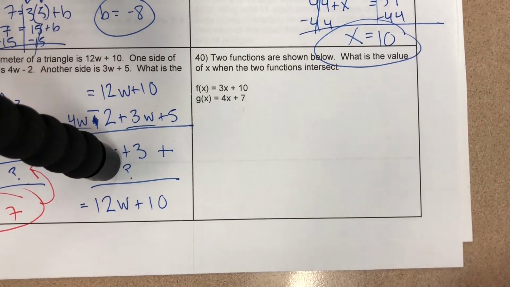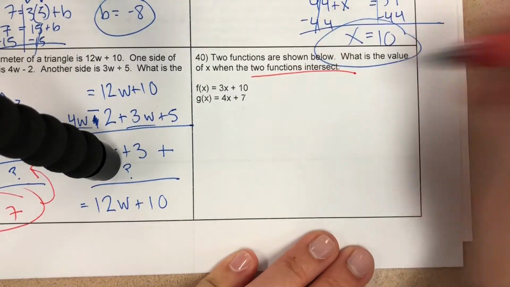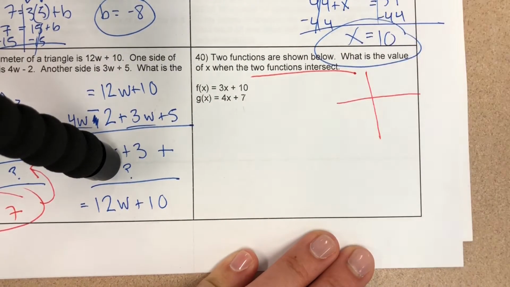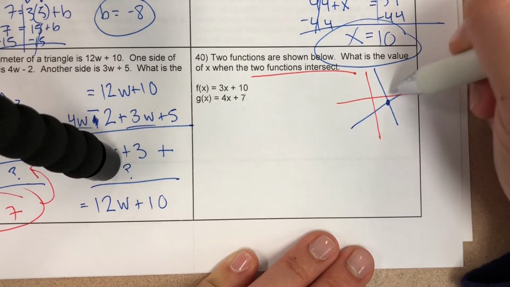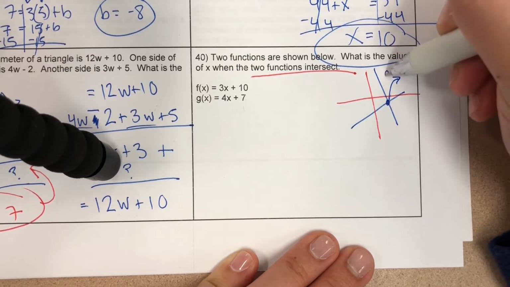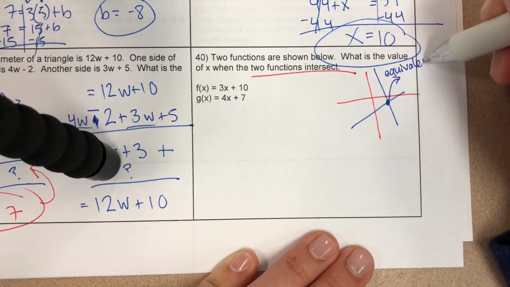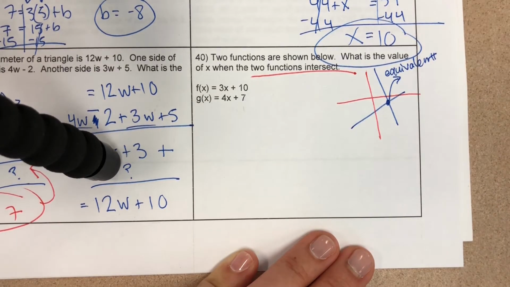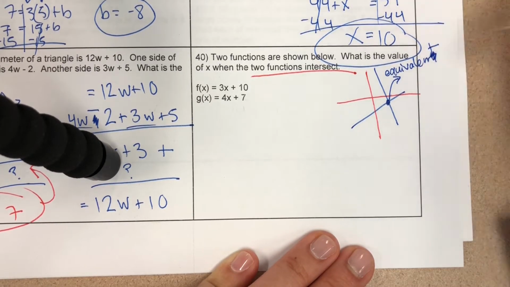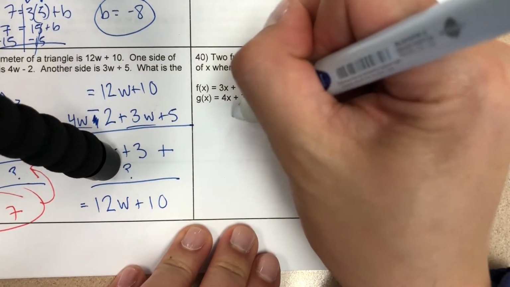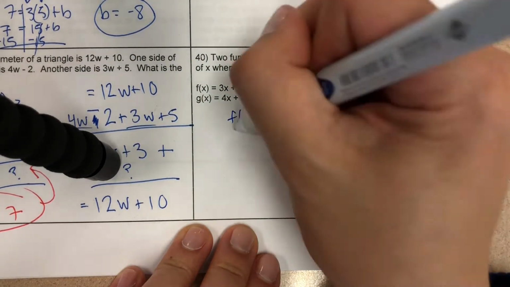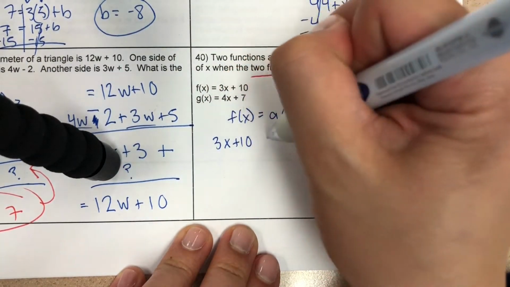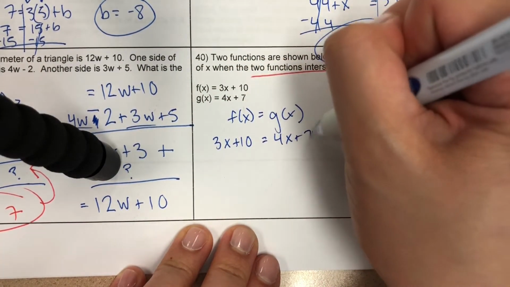So the two functions are shown below, and then they intersect. Intersect, if we think about a system of equations, is when two of the lines cross. We know at this point they need to be equivalent or equal. So I'm going to set f of x equal to g of x, which translates as 3x plus 10 equals 4x plus 7.